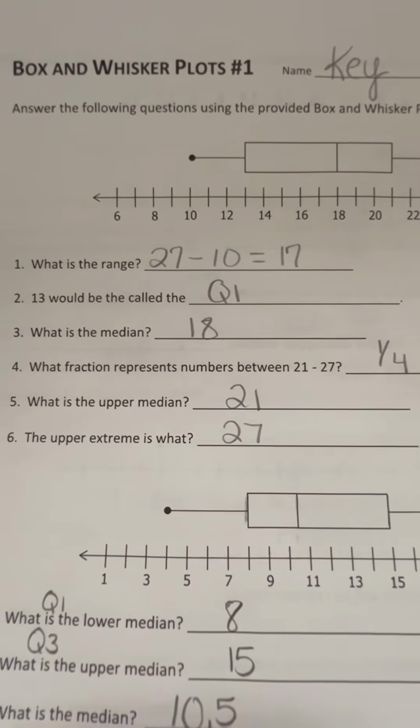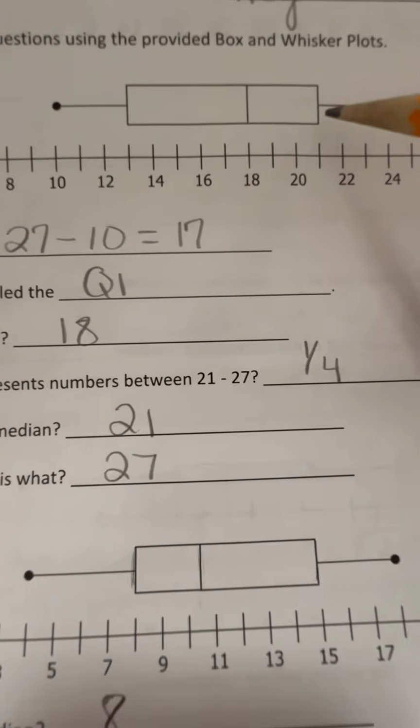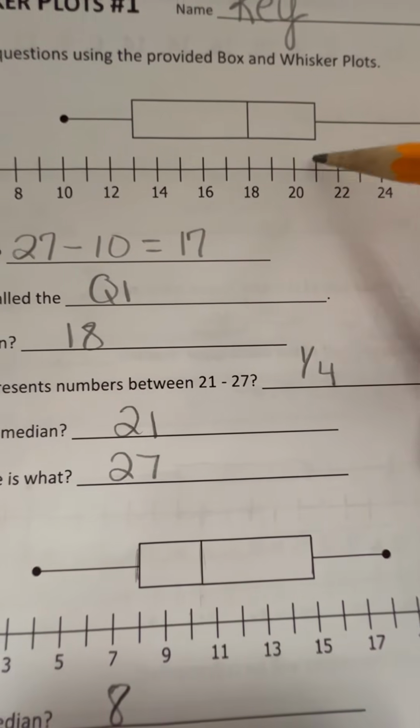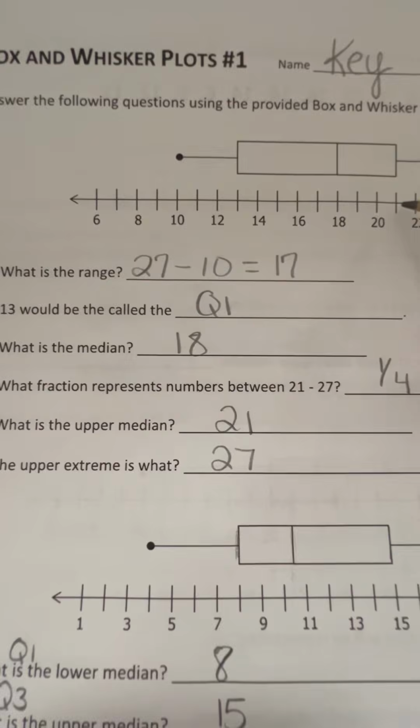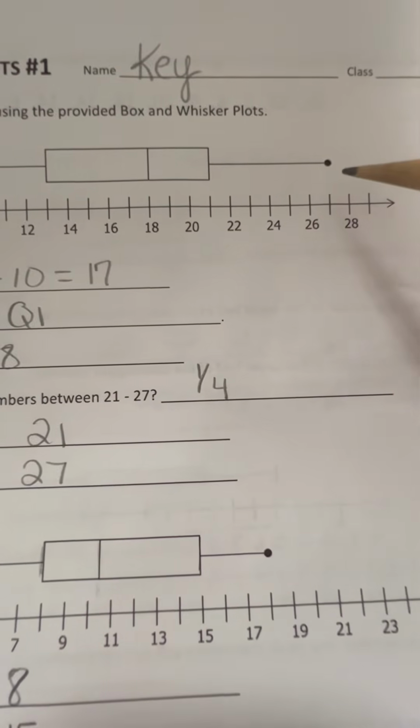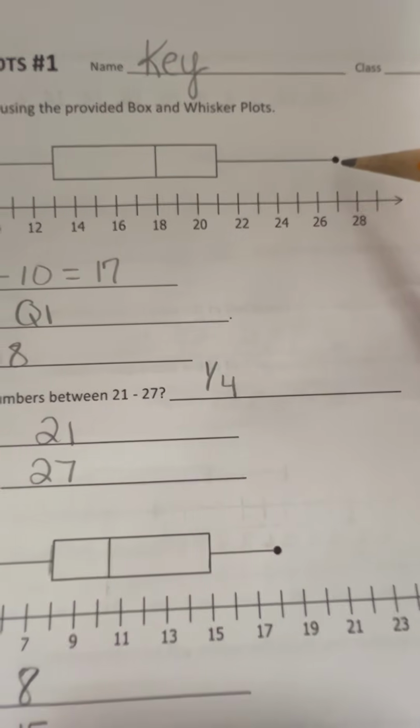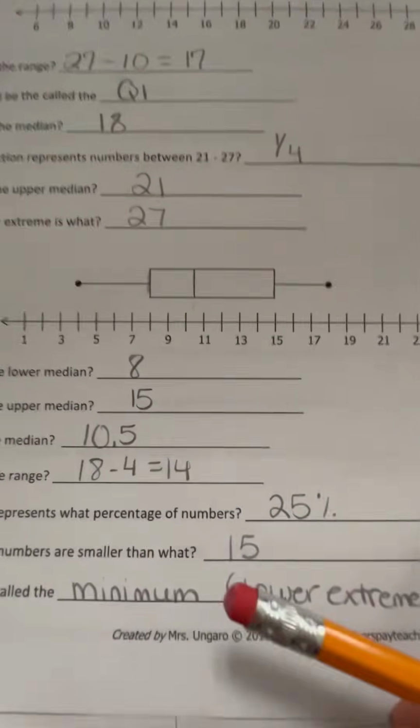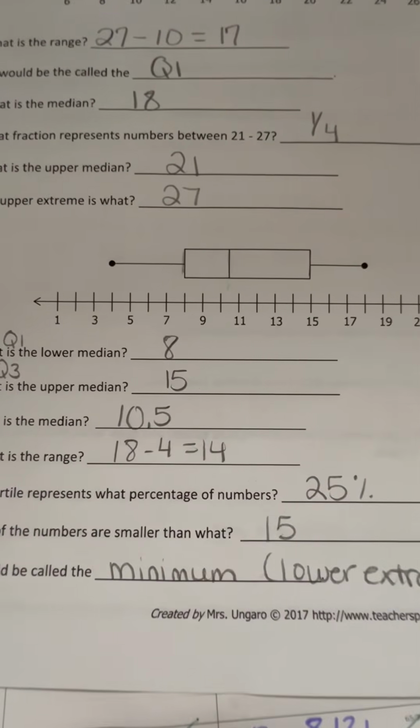And then it asks, what's my upper median? My upper median is, again, this number right here, which is 21. And then what is the upper extreme, which is the highest number or your maximum number, 27. So now we're going to take a look at this box and whisker plot here. We've got some more questions about this.